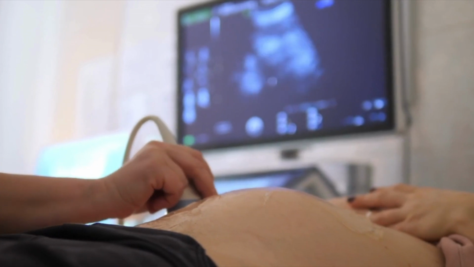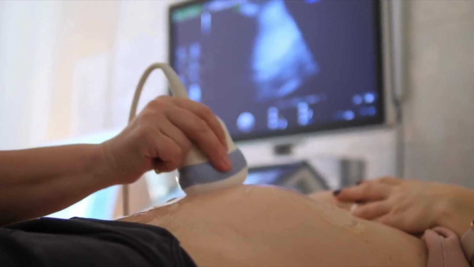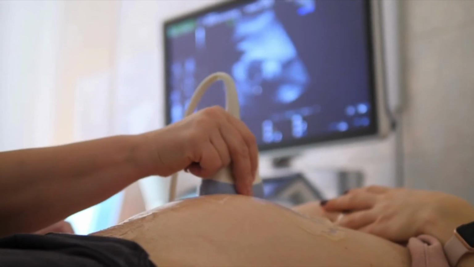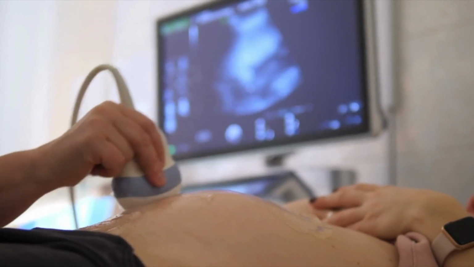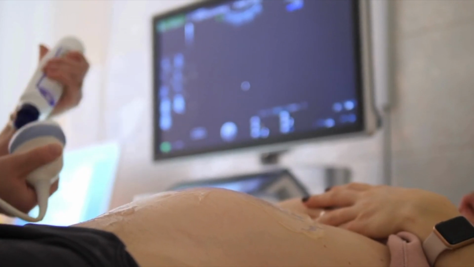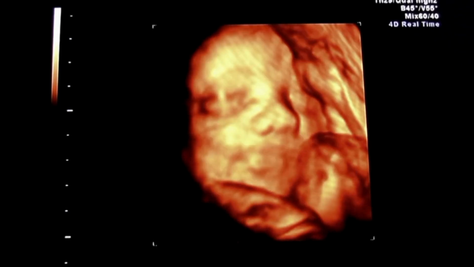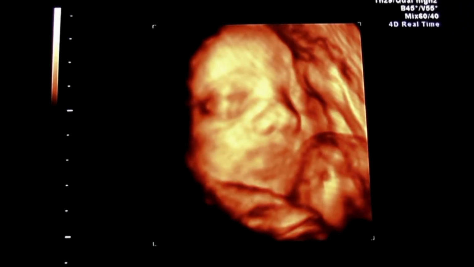There are various types of ultrasound. There are 2D ultrasounds, which produce flat, two-dimensional images of internal organs. They're commonly used in obstetrics and also in abdominal imaging. There are 3D ultrasounds, which provide three-dimensional images, offering a more detailed view, especially useful in fetal imaging.